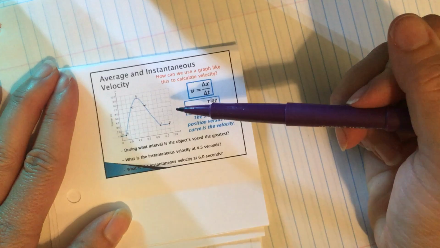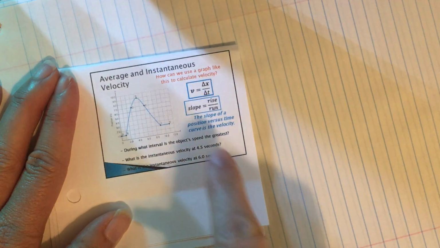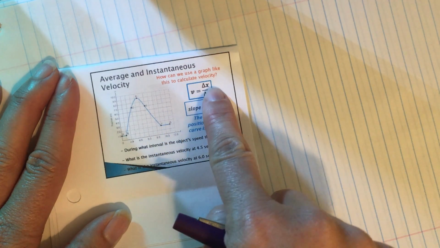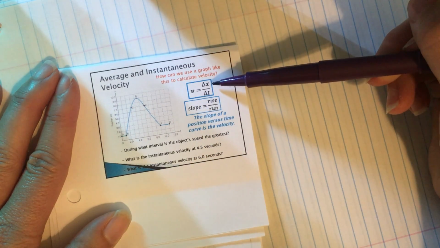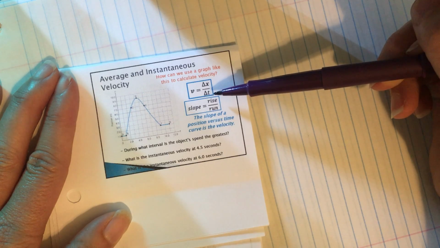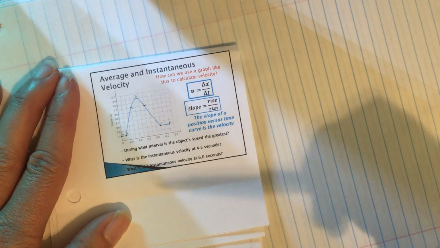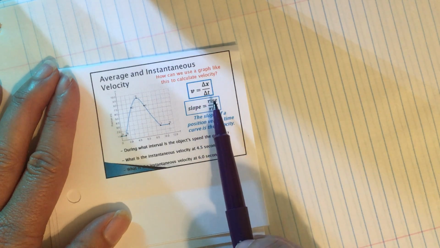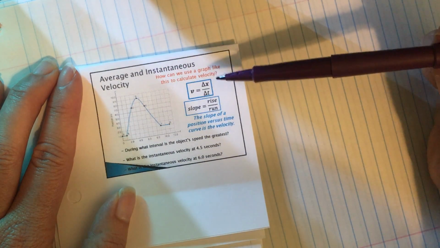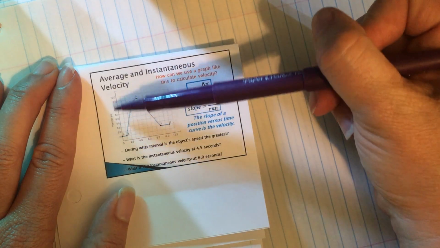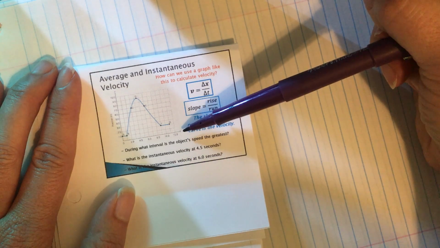So how can we use a graph like this to calculate an instantaneous velocity? Well, we know that the velocity is the change in x divided by the change in t, the change in position divided by the change in time. Now, you guys have been dealing with graphs for a long time. And if you remember the equation for a slope, it's the rise over the run. But when we look over at our graph, we see that the rise is going to be the change in position. Our run is going to be the change in time.